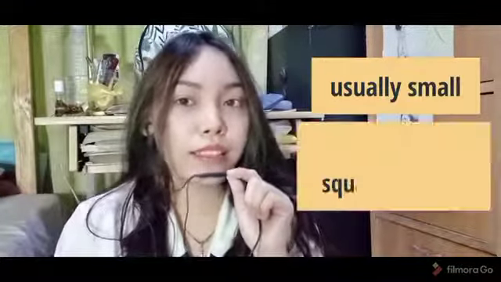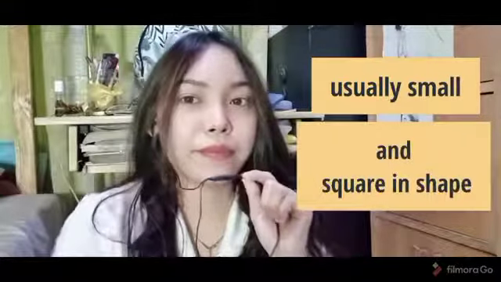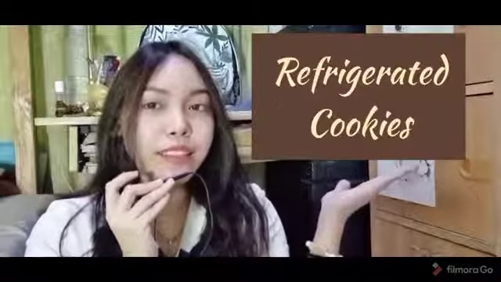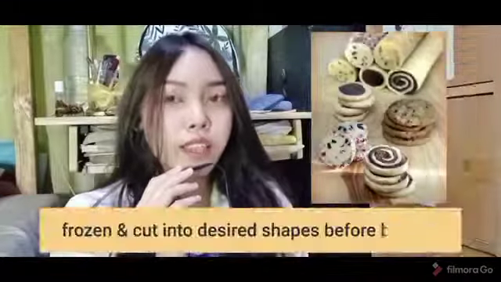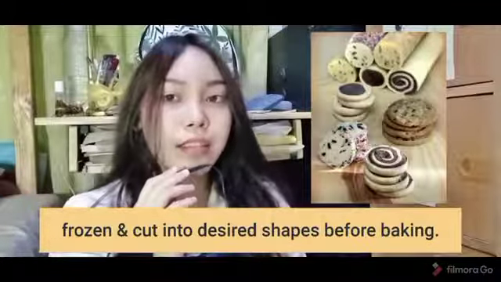Next we have the cookie bar. This type of cookie is cut into bars after baking. They are usually small and square in shape. Last one is the refrigerated cookies. This type of cookie is frozen and cut into desired shapes before baking.